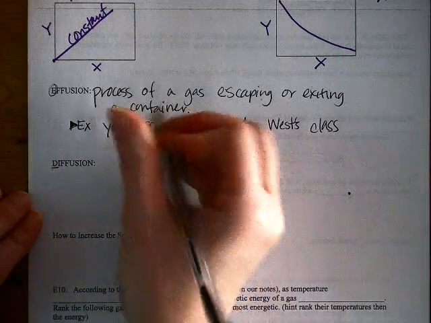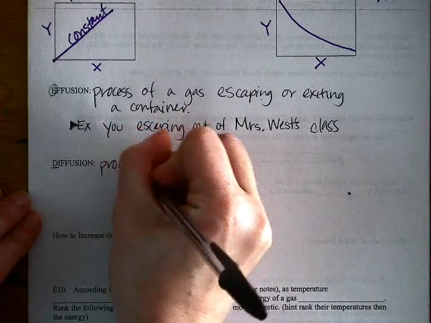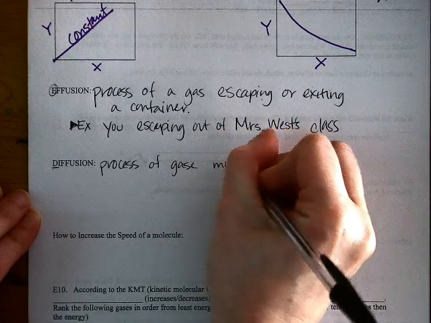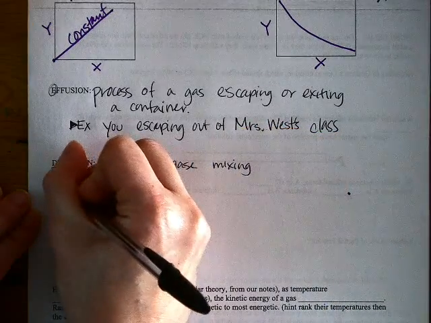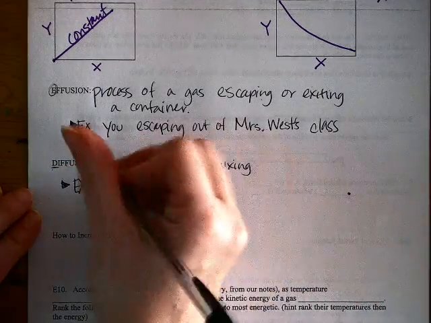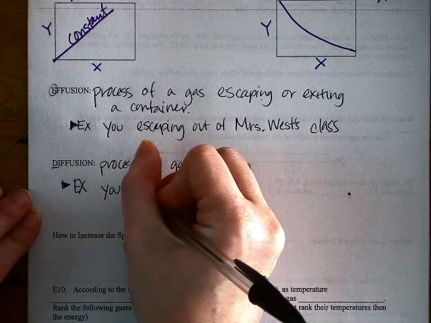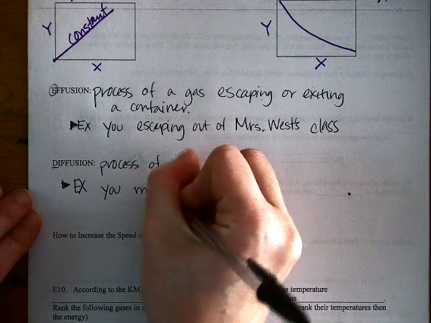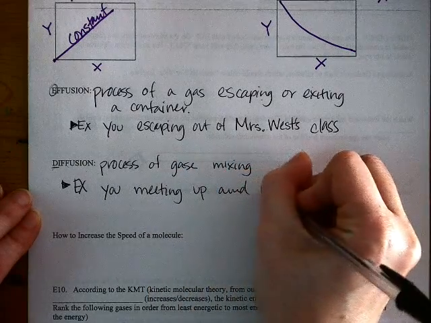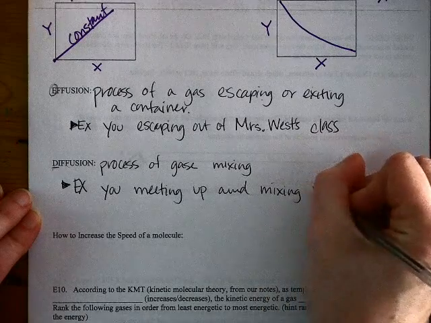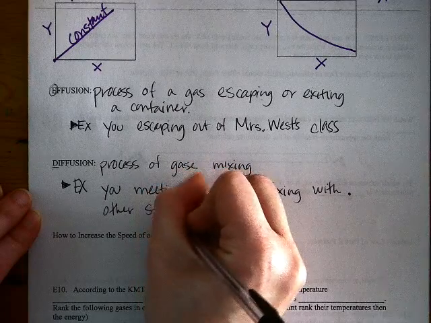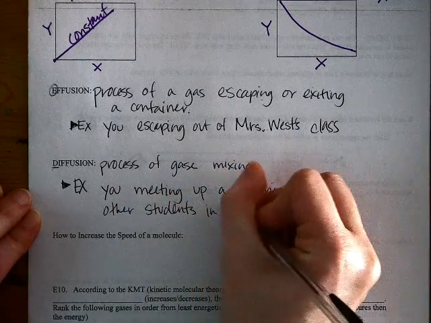So diffusion, what prefix do we see in diffusion? Di, what's that mean? Two. So this is the process of gases, plural, mixing. So for example, you meeting up and mixing with other students in the hallway.